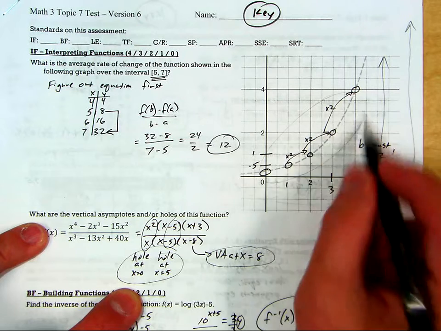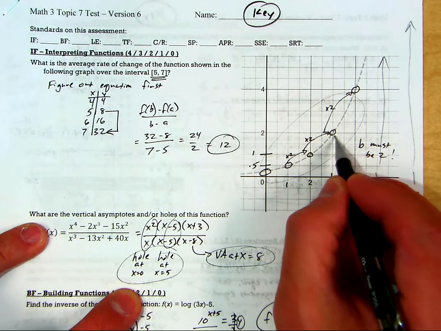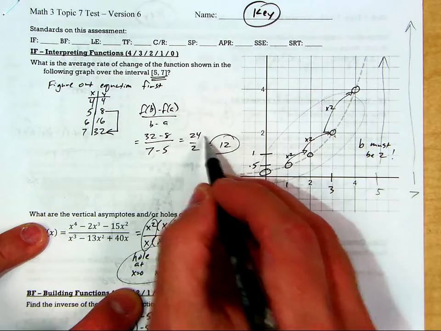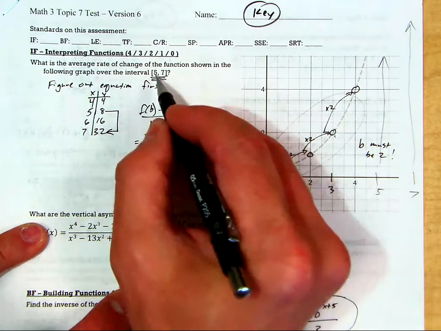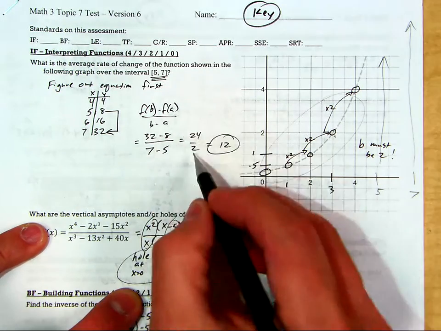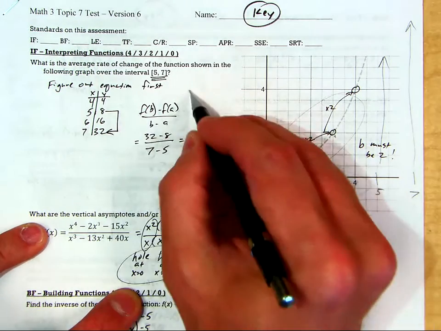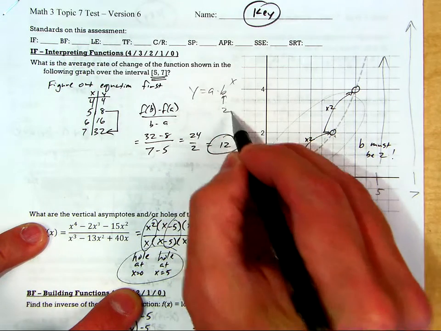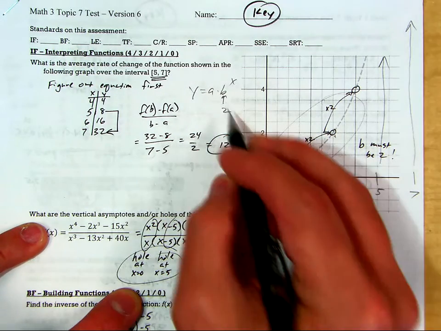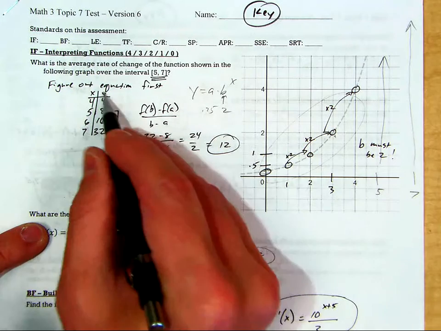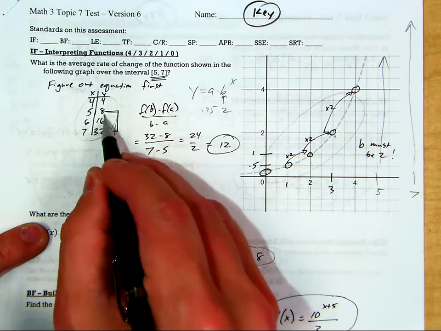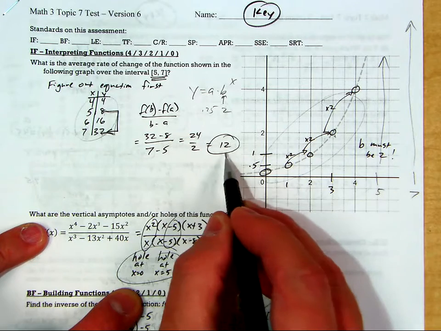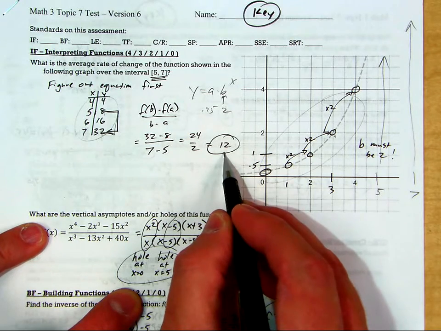I did that on purpose. I wanted to see if you could interpret and figure out what this equation is from the data points you see. Well, if you see that it's going up by 2 every time, this is an exponential equation of the form y equals a times b to the x. So b is 2. What's a going to be? A is 0.25. You could have plugged those in and found out from 5 to 7, it jumps 8 to 32. Plug it into the average rate of change and find 12.